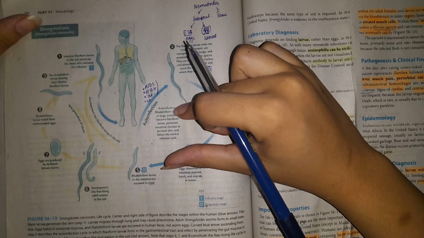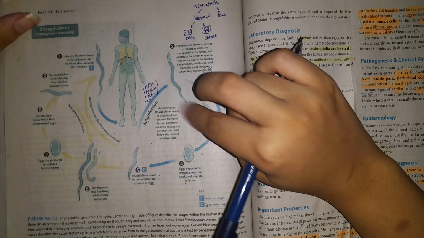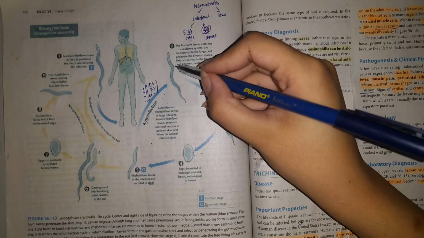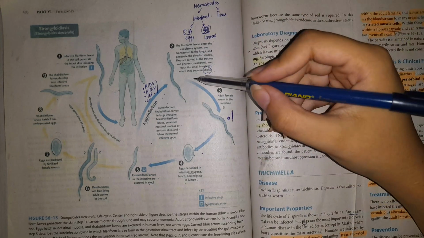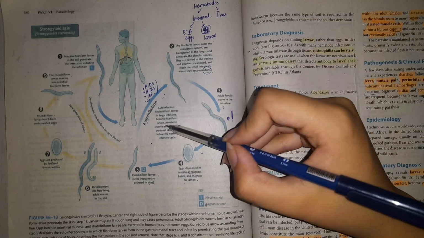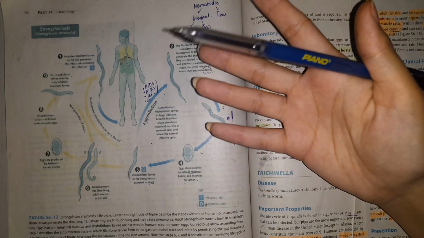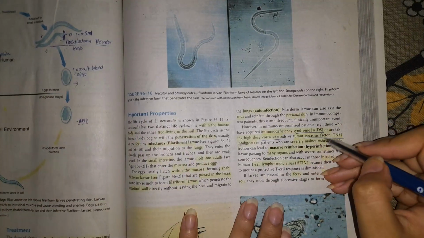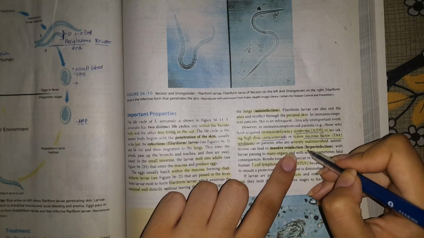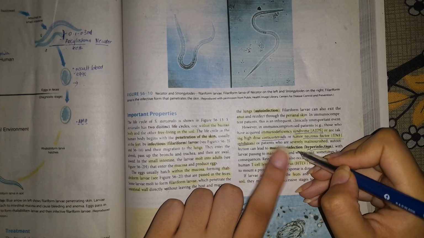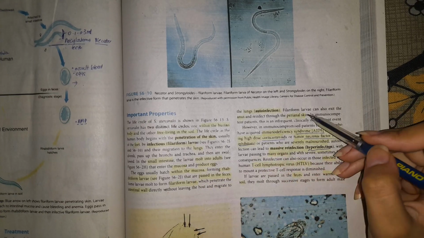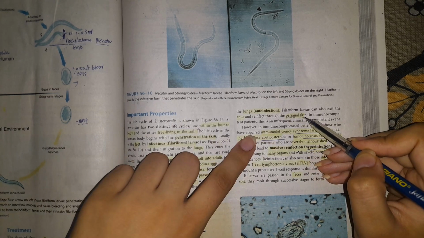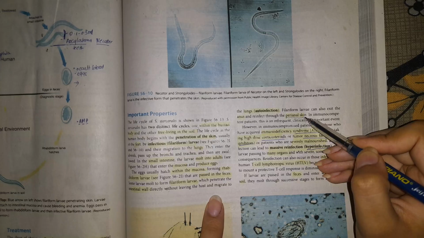But when autoinfection takes place, the parasite load in the body increases. The rhabditiform larva becomes the filariform larva again. It damages the intestinal mucosa again, and you get what is called hyperinfection syndrome, or massive reinfection is produced in your body. Also, it can go into the perianal skin and reinfect mainly through the perianal skin.